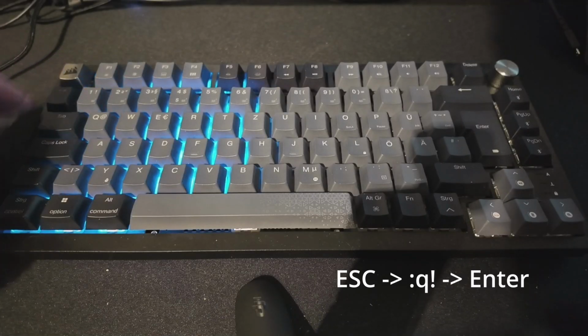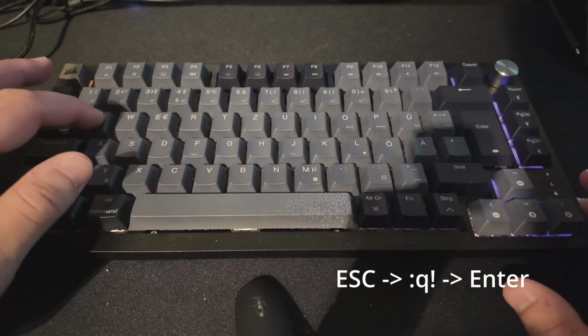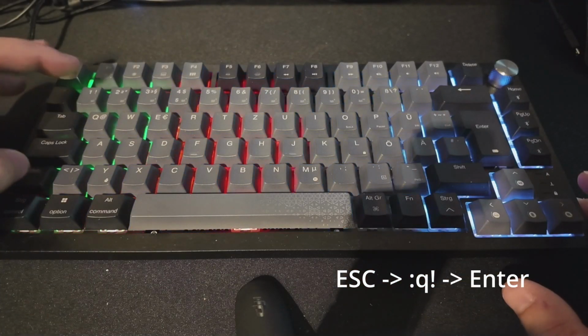You follow the tutorial, accidentally open the file with Vim, and now don't know how to exit it. Don't worry, it happened to me and many others in the beginning too. This is how you exit. Press escape, Q, exclamation point, and then enter. This is how you exit Vim.